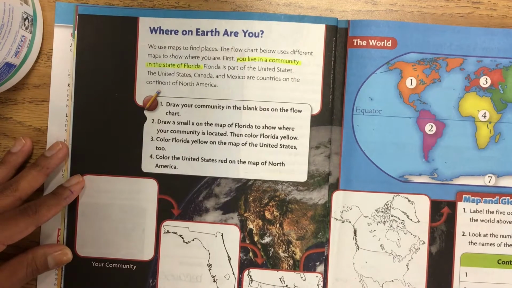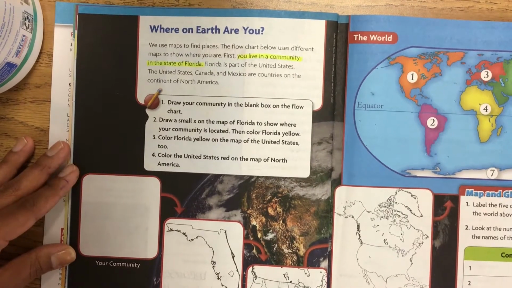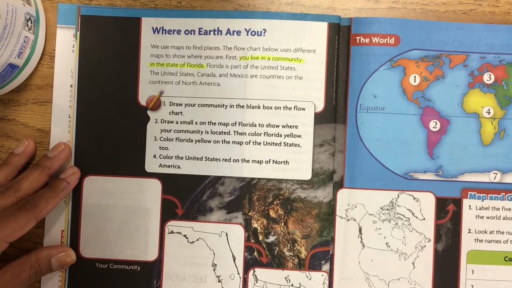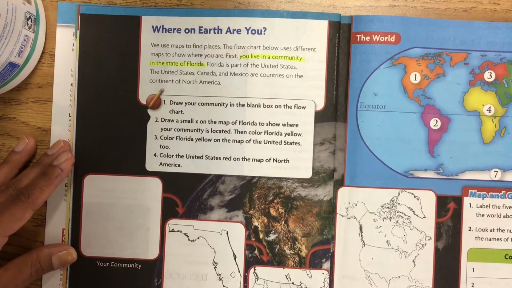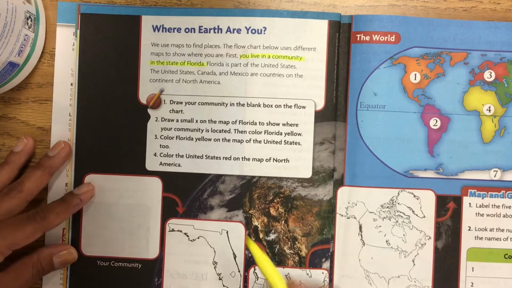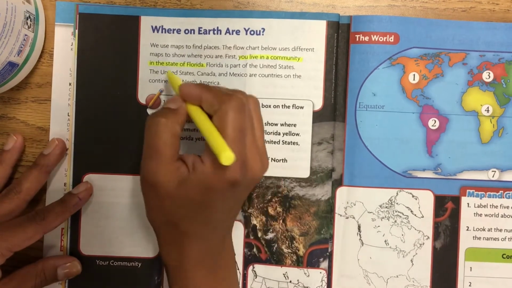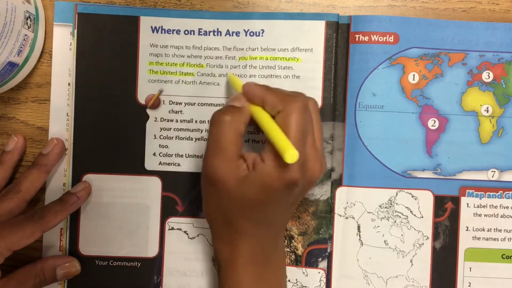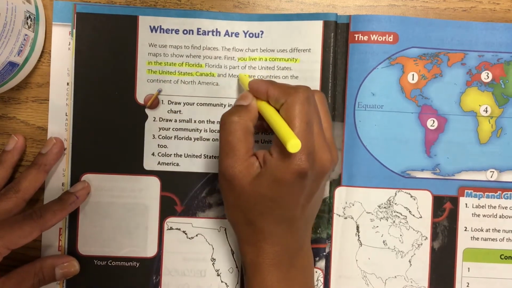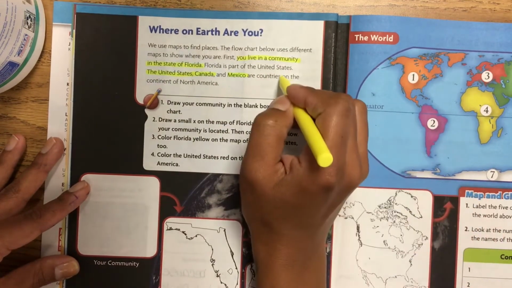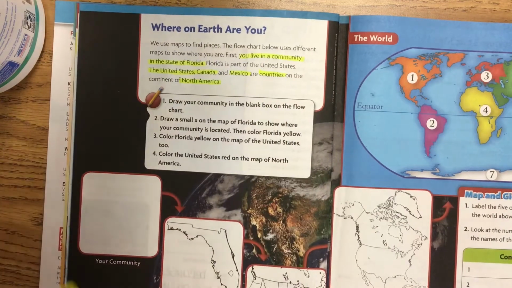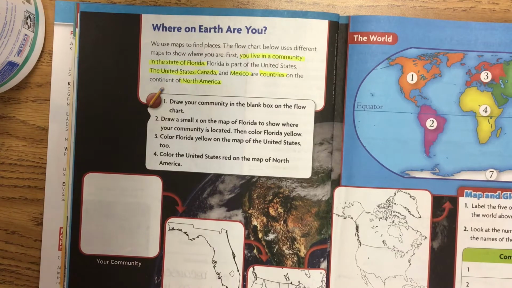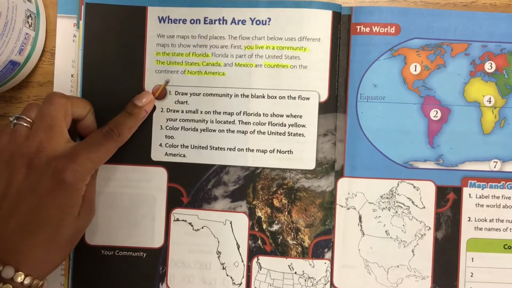Florida is a part of the United States. The United States, Canada, and Mexico are countries on the continent of North America. So let's go ahead and also highlight that the United States, Canada, and Mexico are all countries in North America. Now let's take a look at each of the directions.